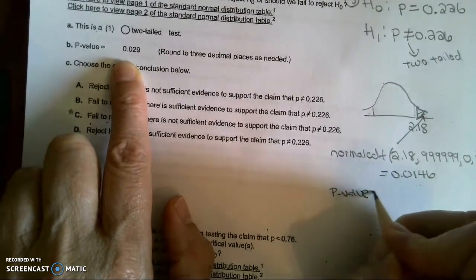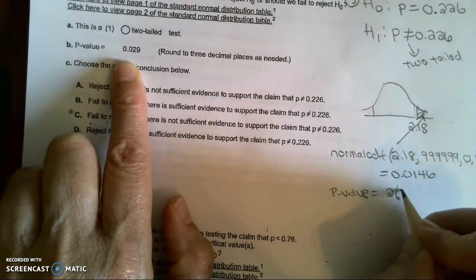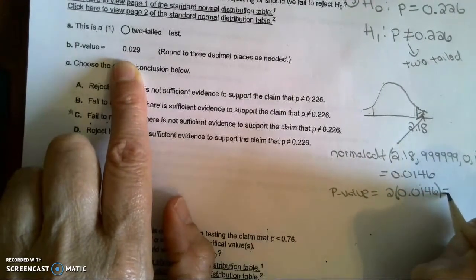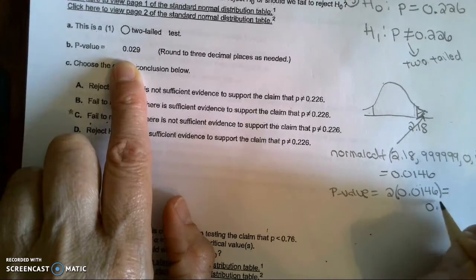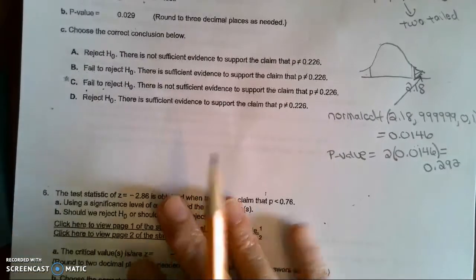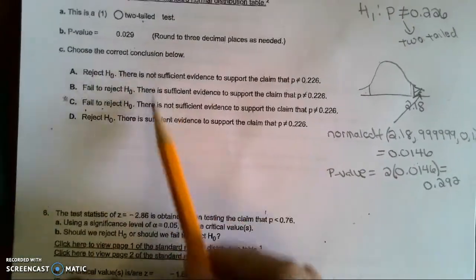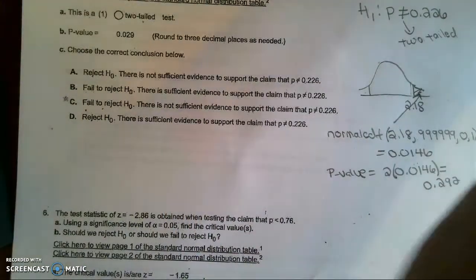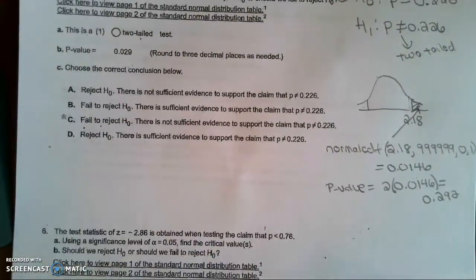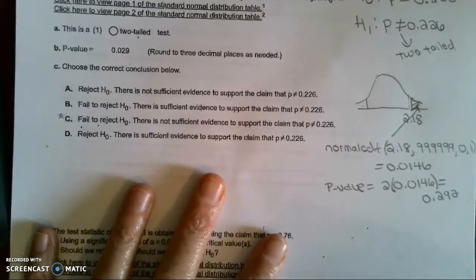And you only multiply by 2 if it's 2-tailed in this section. The other sections of programs just automatically do it for you. Okay, so we found it's a two-tailed test. We found the p-value. Now we're going to come up with the conclusion. So if you have to pause this, go right ahead.